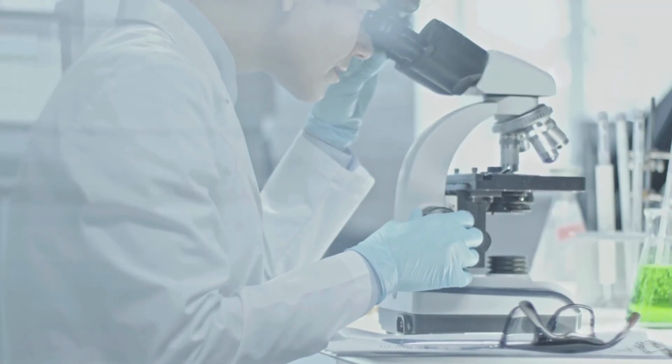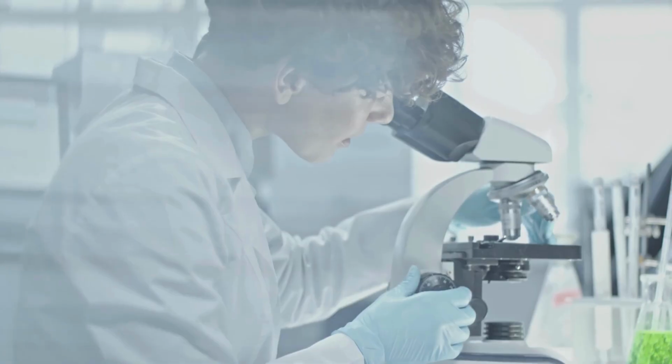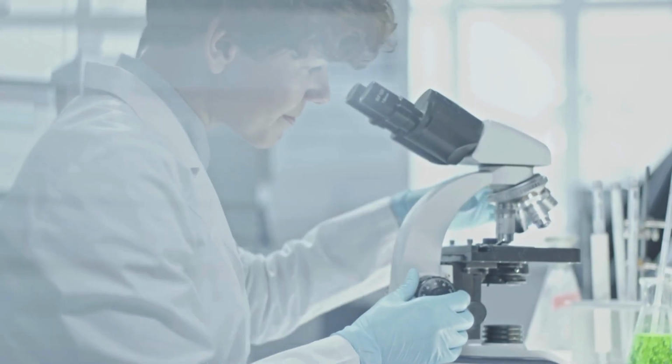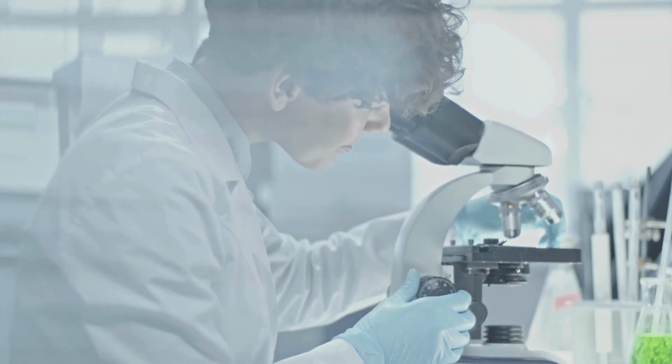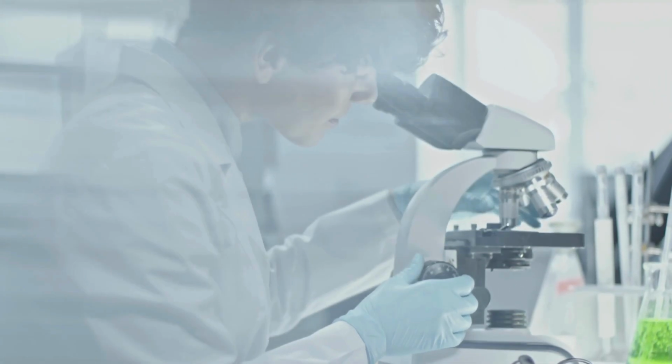Ever wondered how we separate valuable magnetic minerals from the rest of the rock? Well, today we're diving into the world of magnetic separators, especially two types that do all the heavy lifting in mining and mineral processing. Stay with us, because this is where science meets engineering magic.